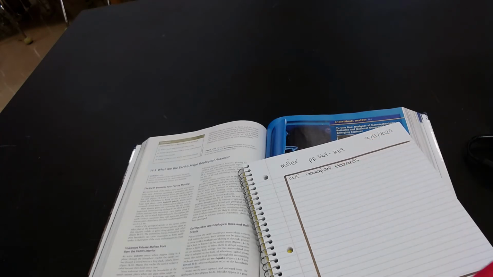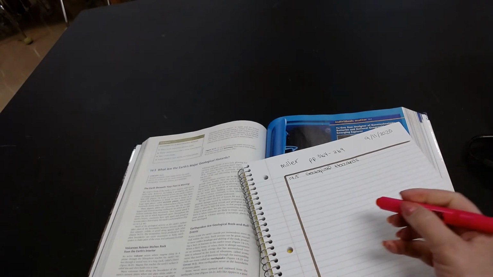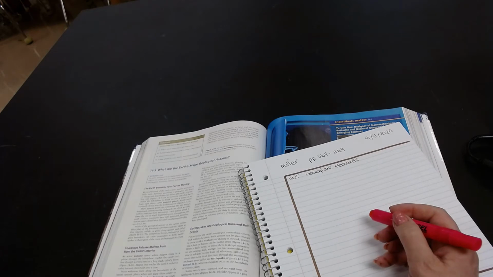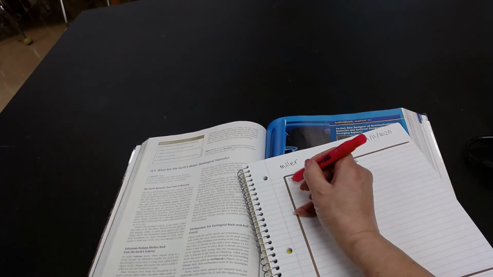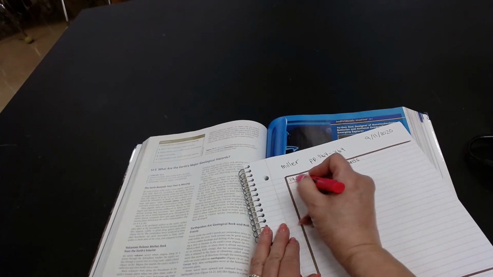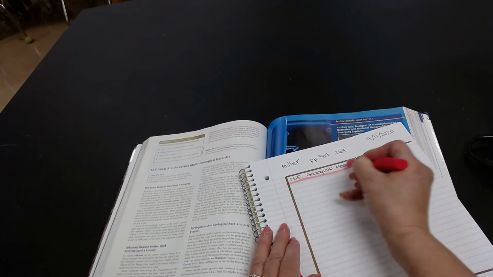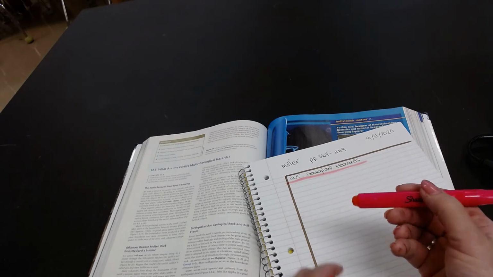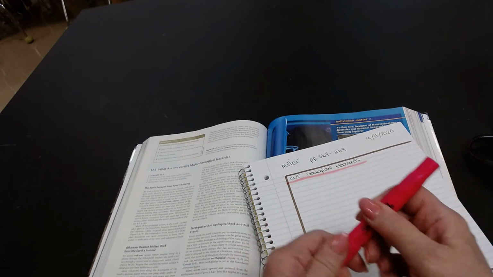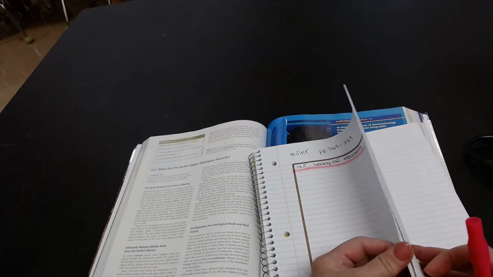Now, this is why you probably want to have a really good pencil, or a permanent marker or permanent ink, because I usually highlight. Today I'm just going to highlight underneath. This is a highlighter. It's a gel highlighter. I find it a little bit better than the other highlighters because it doesn't soak through. I'll show you on the other side.